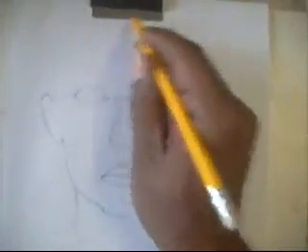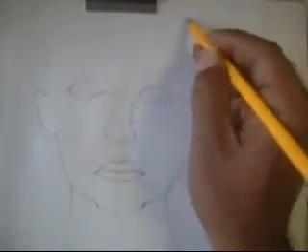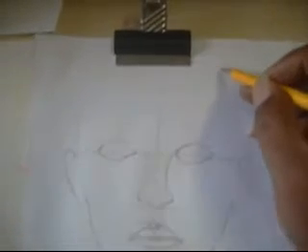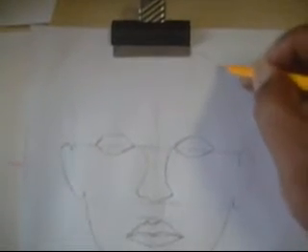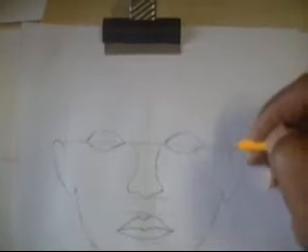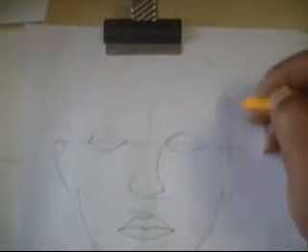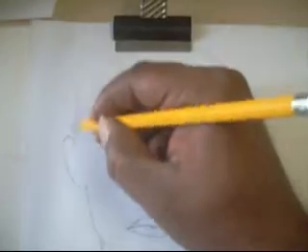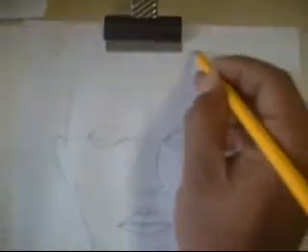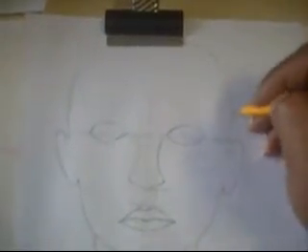It takes some time to get the hang of it, but eventually, as I said, art drawing is a practical thing, and you have to practice. The more you practice, the better you get at it. As you go on and you draw and draw, you find that your drawing skills will improve tremendously.